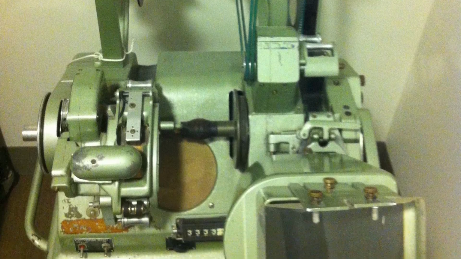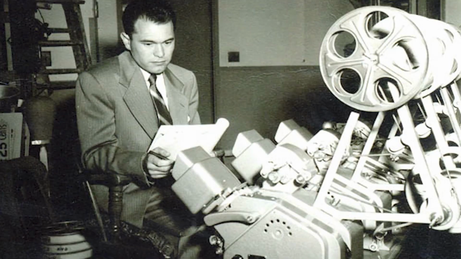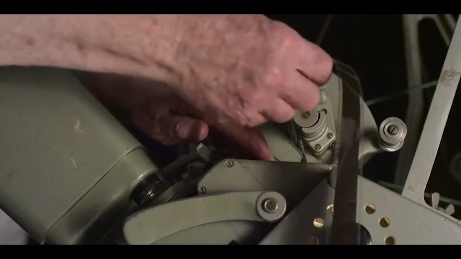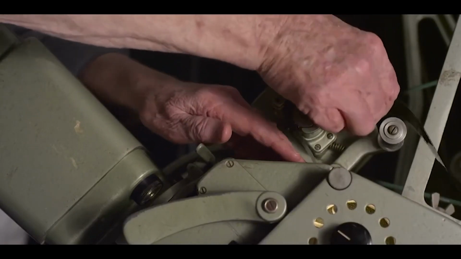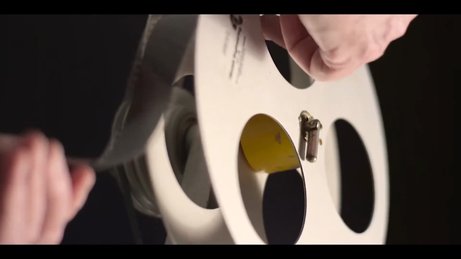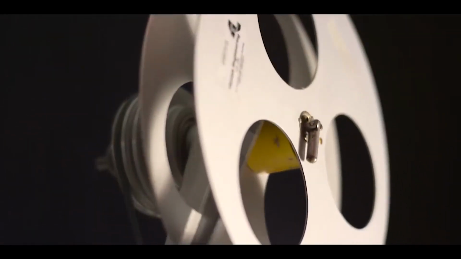This new machine could allow the editor to be able to splice more accurately by feeding negative film to gears. They no longer had to have it in their hands. They could also view the film more accurately under a light that would not harm the film. And like I said earlier, this was relatively the standard.